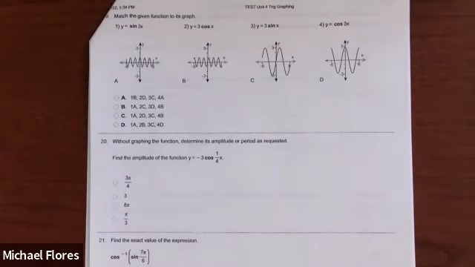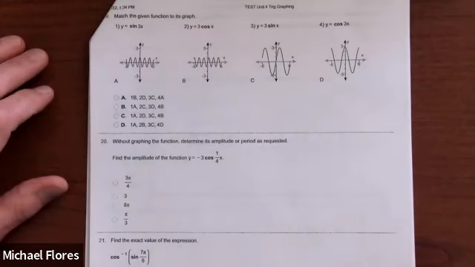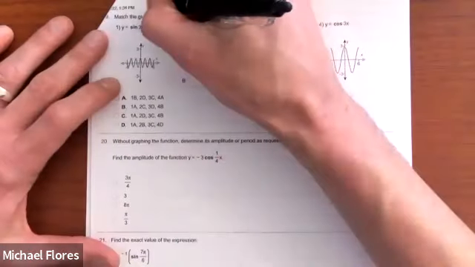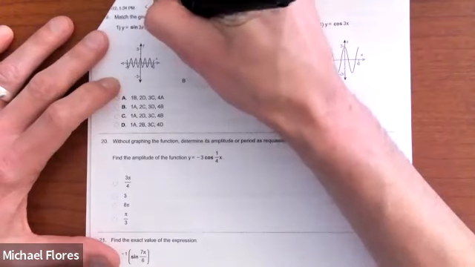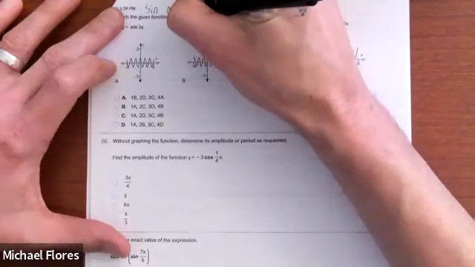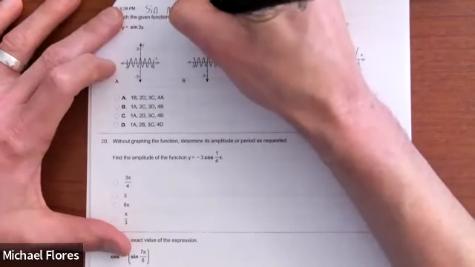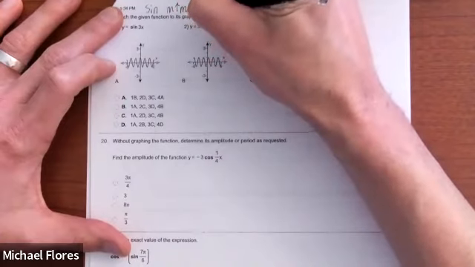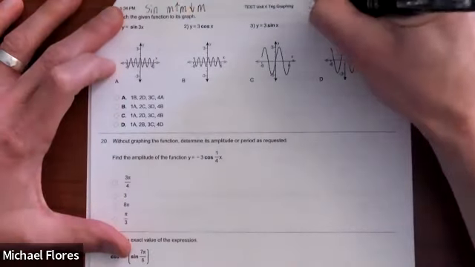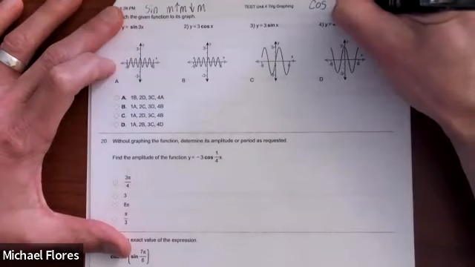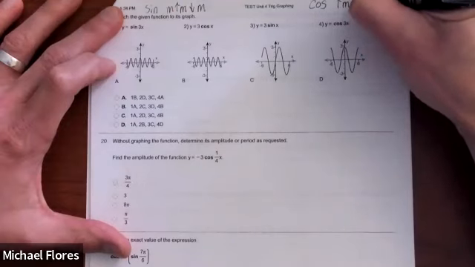19, match the given function to its graph. Oh, we got a lot going on here. Okay, well, at least we don't have any phase shifts. Sine, the pattern is middle, up, middle, down, middle. Cosine, the pattern is up, middle, down, middle.